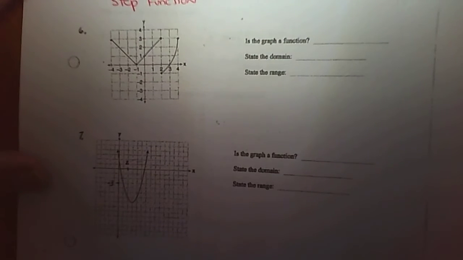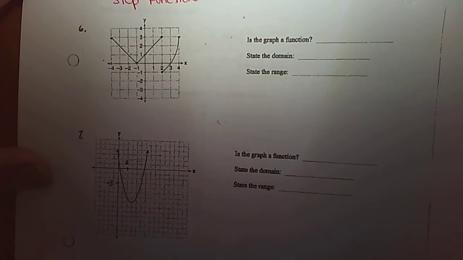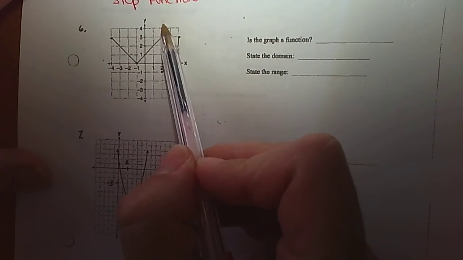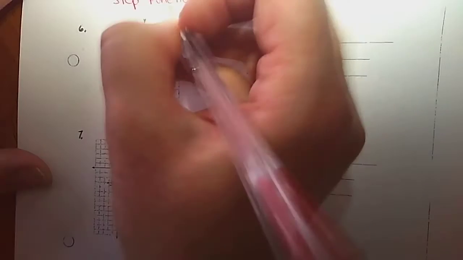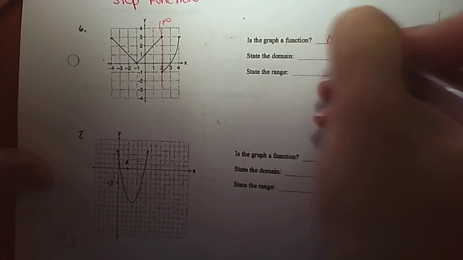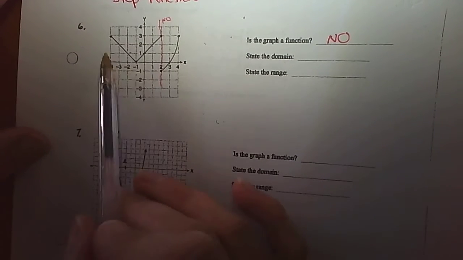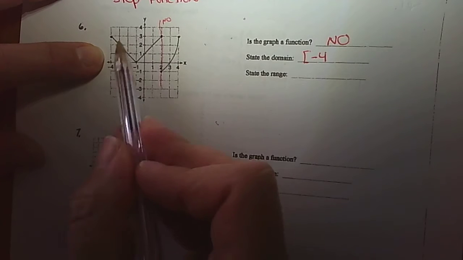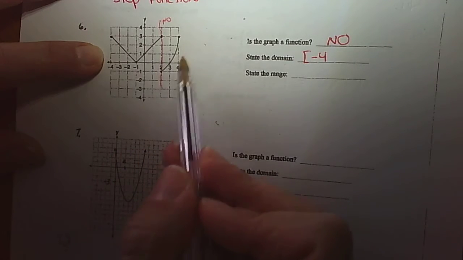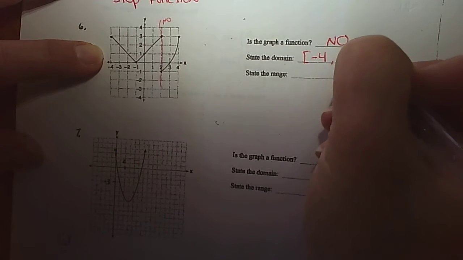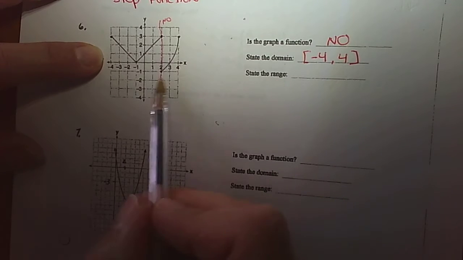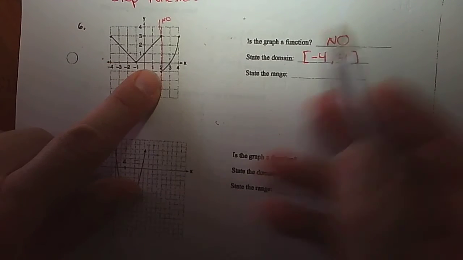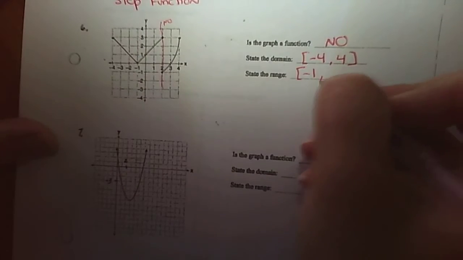Okay, is this a function? Will it pass a vertical line test? And I hope you're thinking no, it fails right here. So if I draw a vertical line right there, that's a no. Okay? Domain, we go all the way to negative 4, and it's a solid dot. And we go all the way to 4. Range, the lowest is negative 1. And then we go all the way up to 3, it looks like, solid dot.